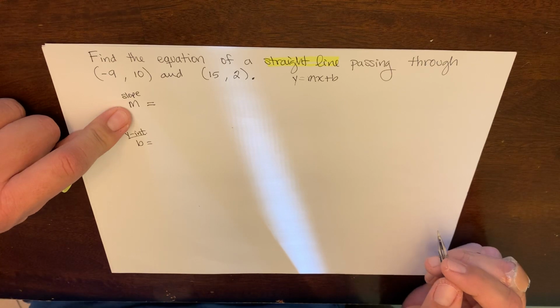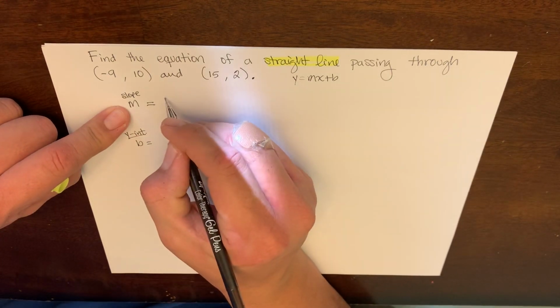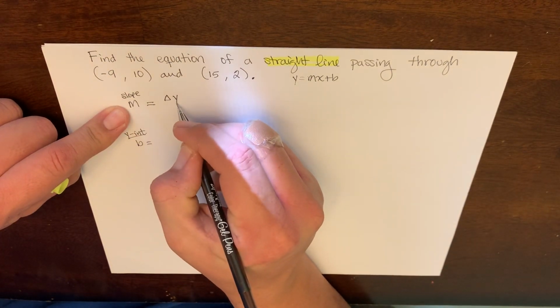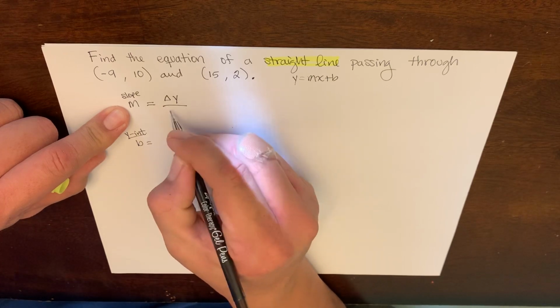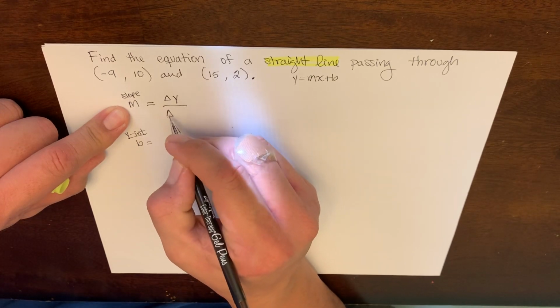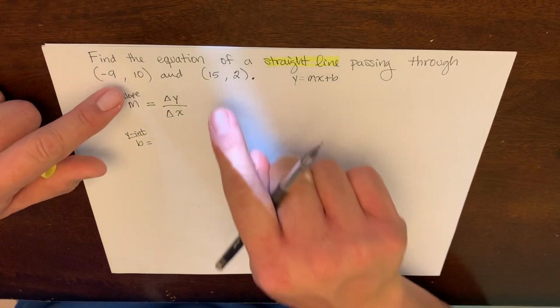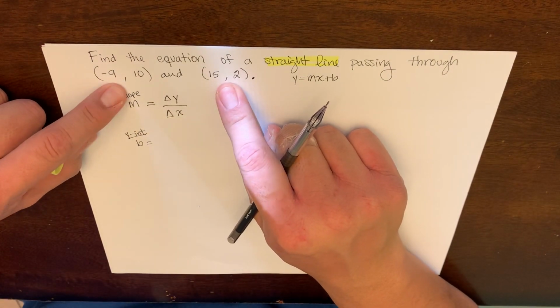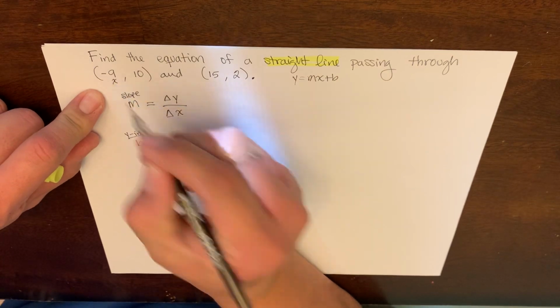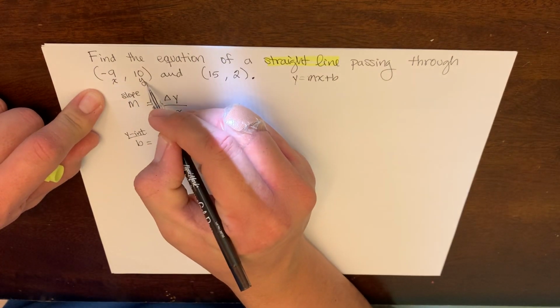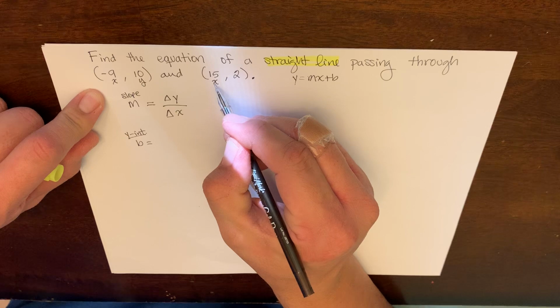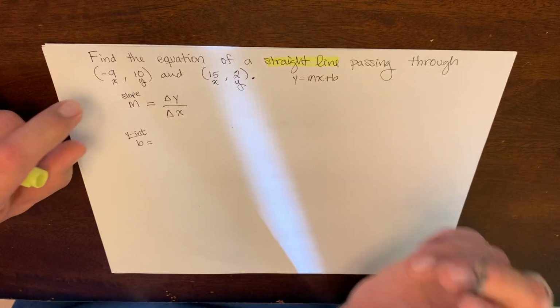To find m, we're going to need to find the change, or delta y, over the change, or delta x. So to do that, we're going to have to look at the 2 points, right? Because each point has an x value and a y value. This point also has an x value and a y value.